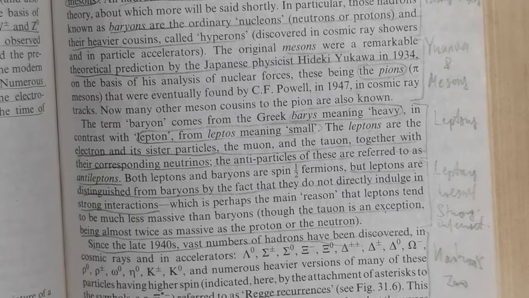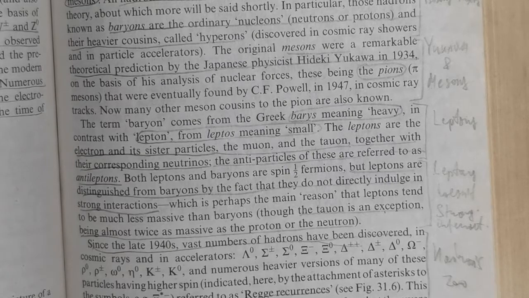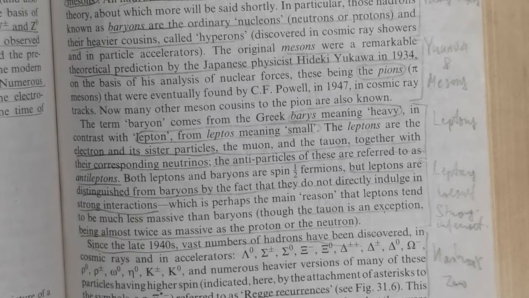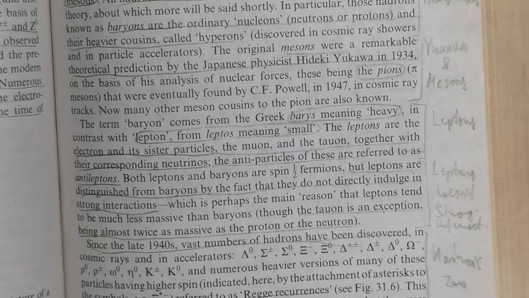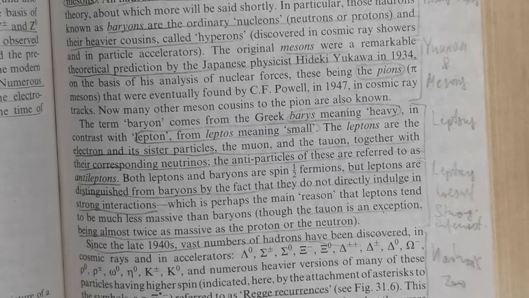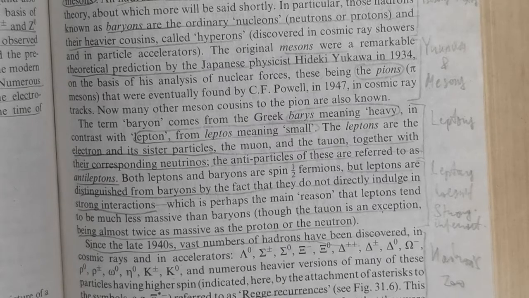But leptons are distinguished from baryons by the fact that they do not directly take part in the strong interactions. So among the group of fermions, we have two subgroups: leptons and baryons, and leptons do not interact strongly, but baryons do.